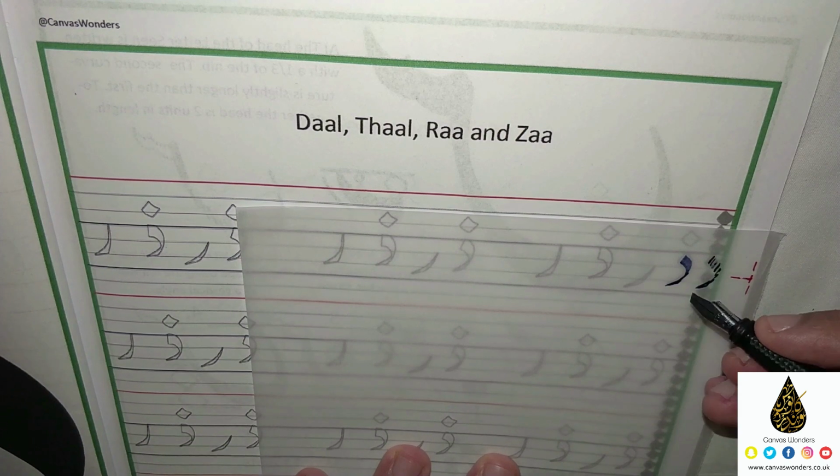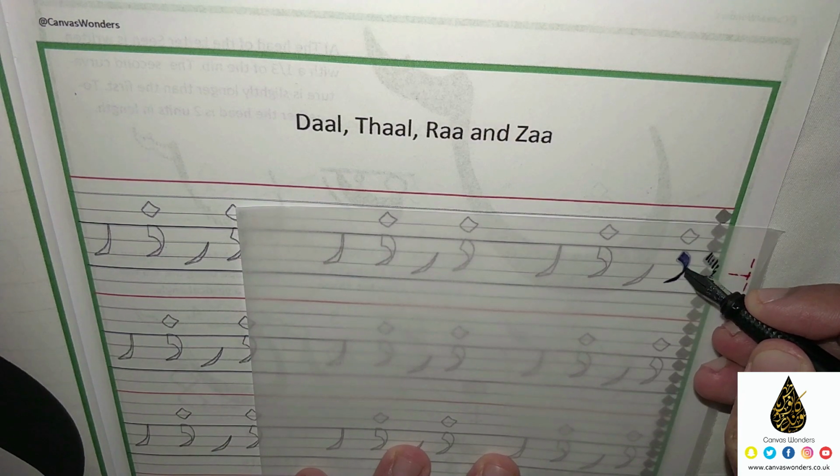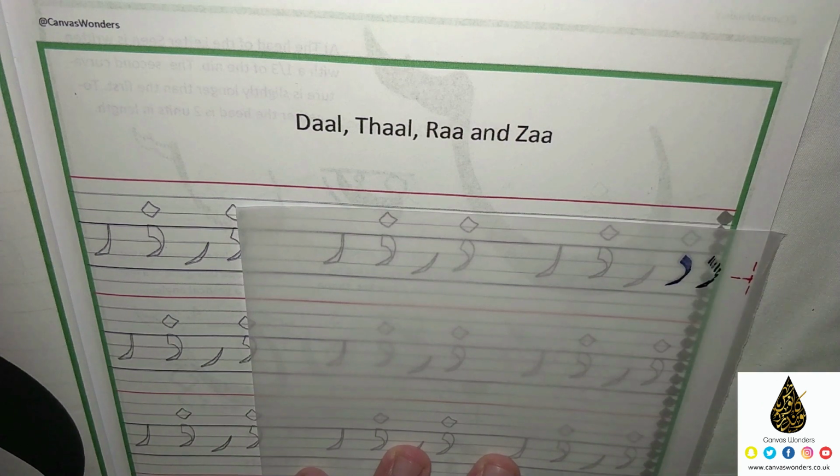Now, keeping the back of the letter Daal straight, draw a line and connect it to the end of the Daal like so, and fill it in if needed.